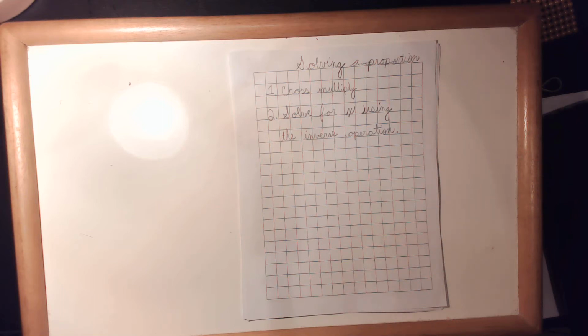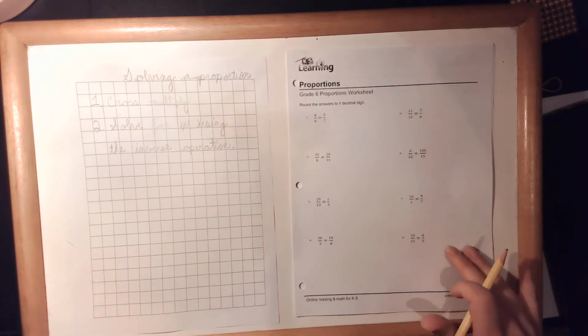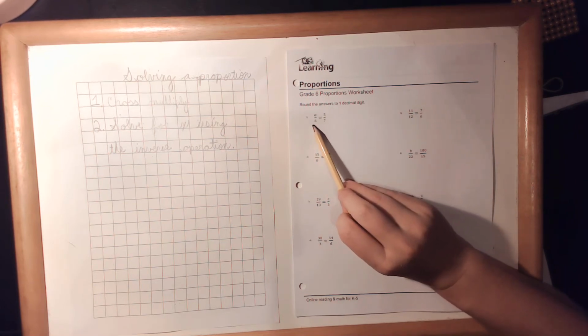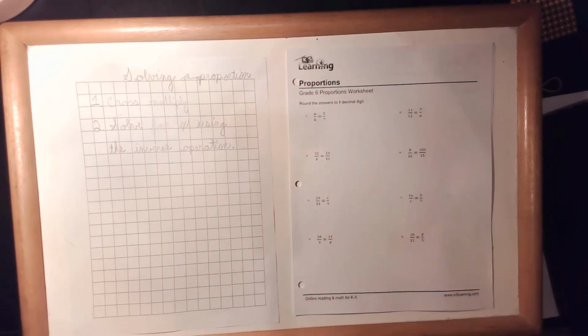Hi, today we are going to be looking at solving a proportion. So when you have a proportion problem, it is set up similar to this. This says a over 6 equals 5 over 7. A is our variable, and we want to know how much a is worth or what it equals.